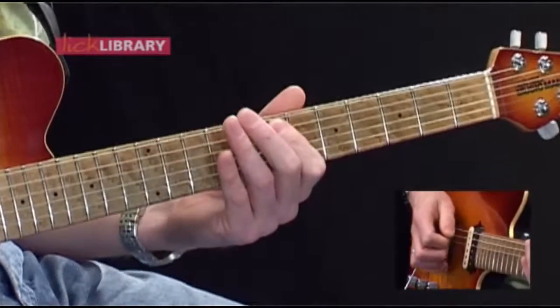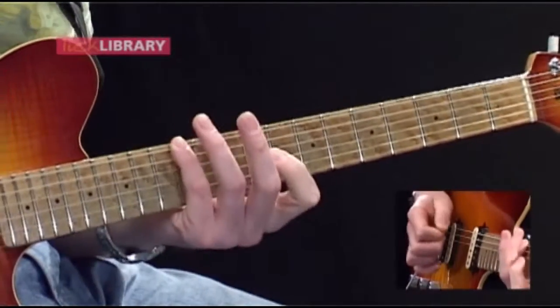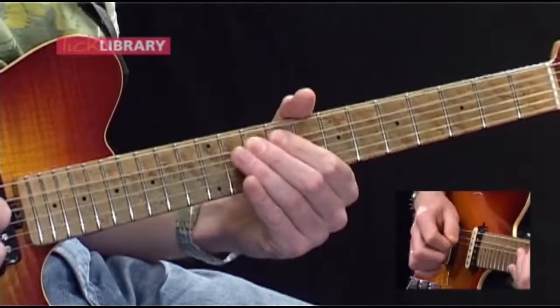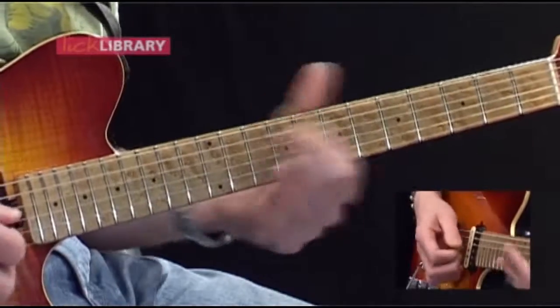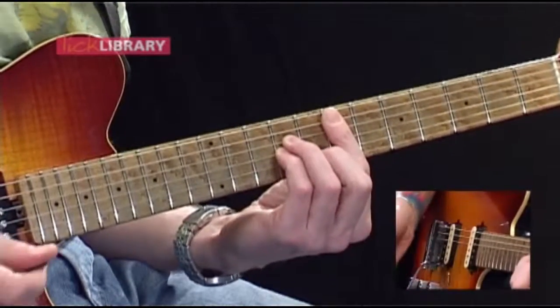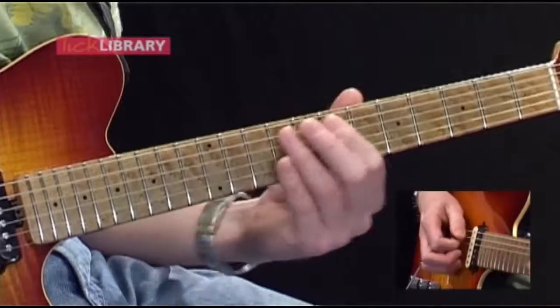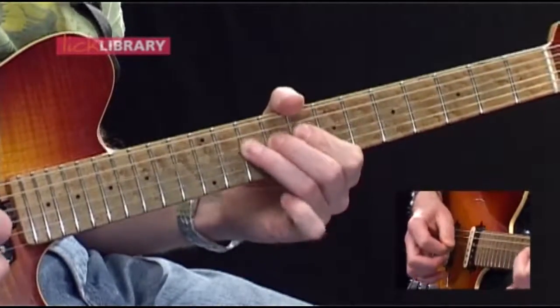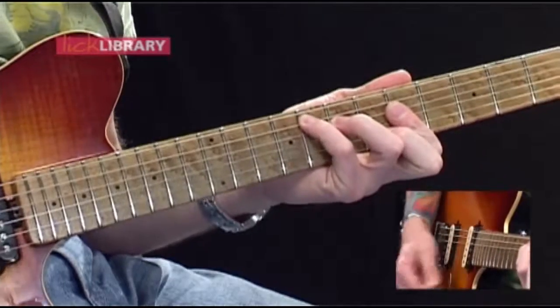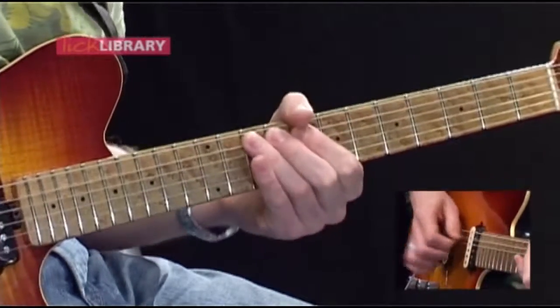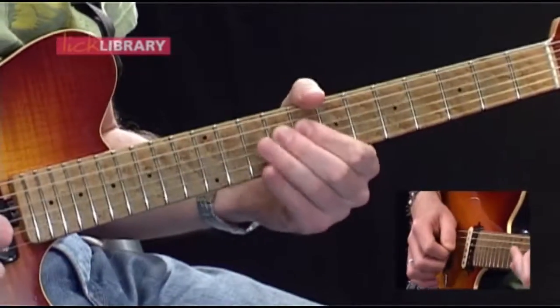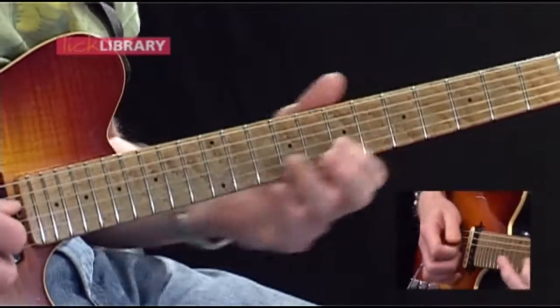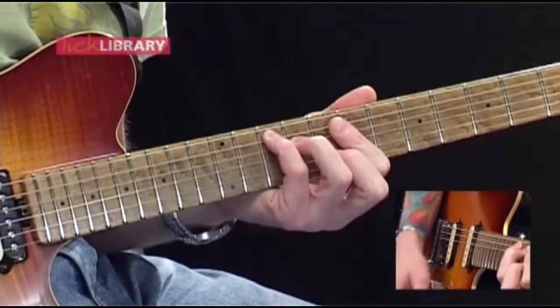Start from the note of E. We get E, G, and B, which gives us E minor. Now start from the note of F. We get F, A, and C, which gives us F major. From G, we get G, B, and D, which gives us G major.